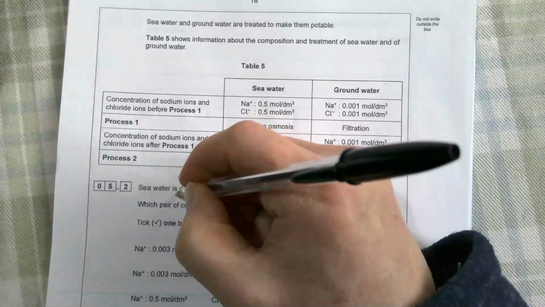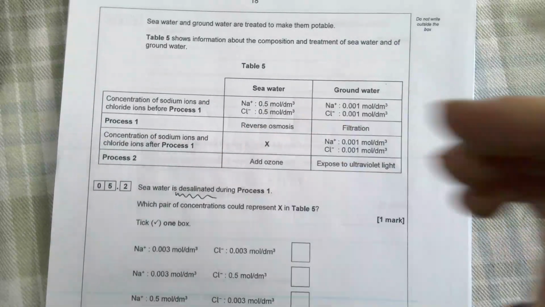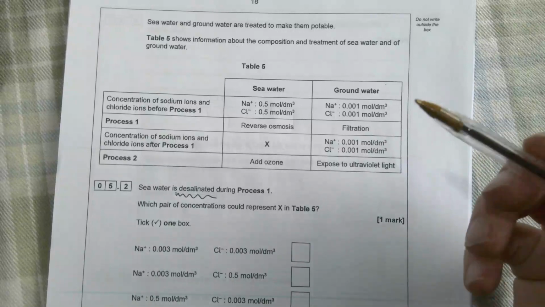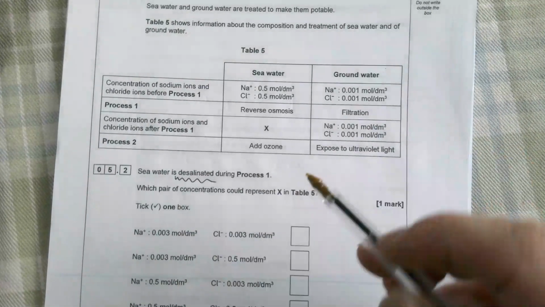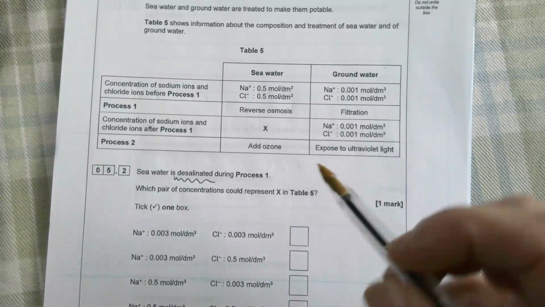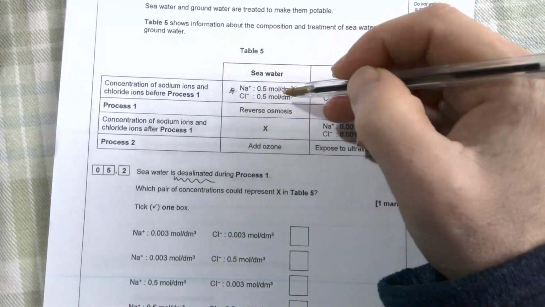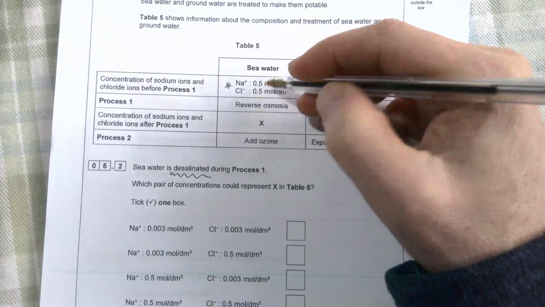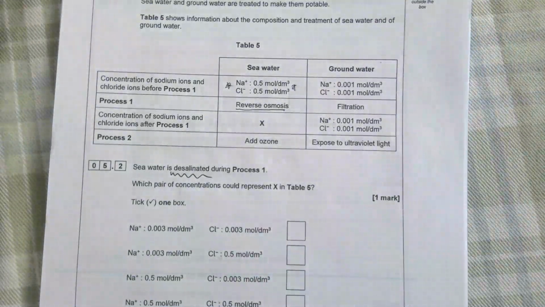Seawater is desalinated. Sal meaning salt. Desalinated is removing salt, right? So be careful about that one. So which concentrations could represent X? Right, so we start with quite high concentrations of sodium ions and chloride ions in the seawater, and then it undergoes desalination using a process called reverse osmosis. You might remember that requires a huge amount of energy.